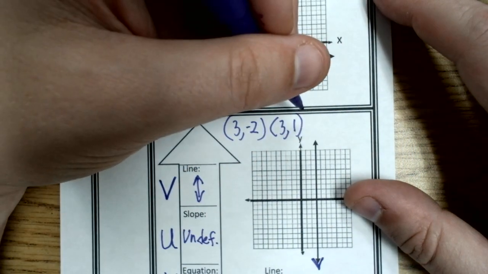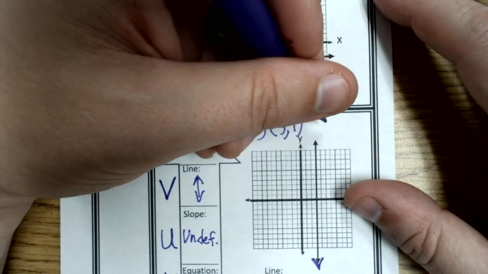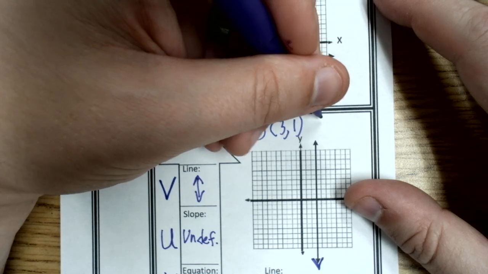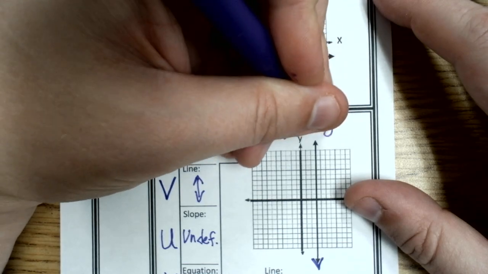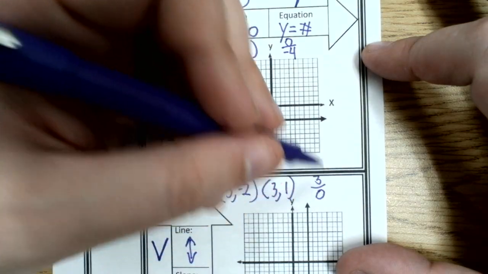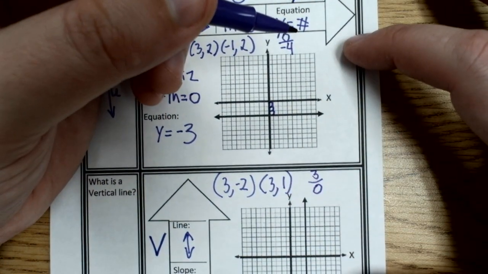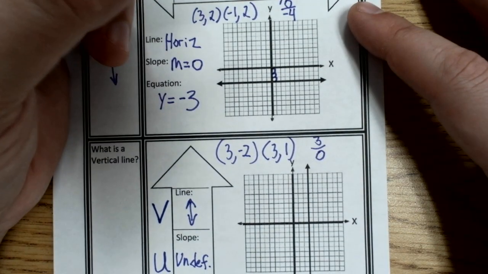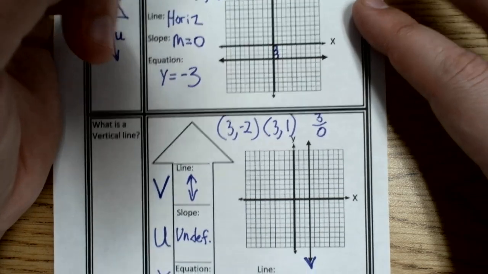When I subtract that out, I get a 3 over 0. So just notice the difference in my slopes. And so I can't divide a number by 0, and so that's what makes it undefined. I'd get an error if I put it in.